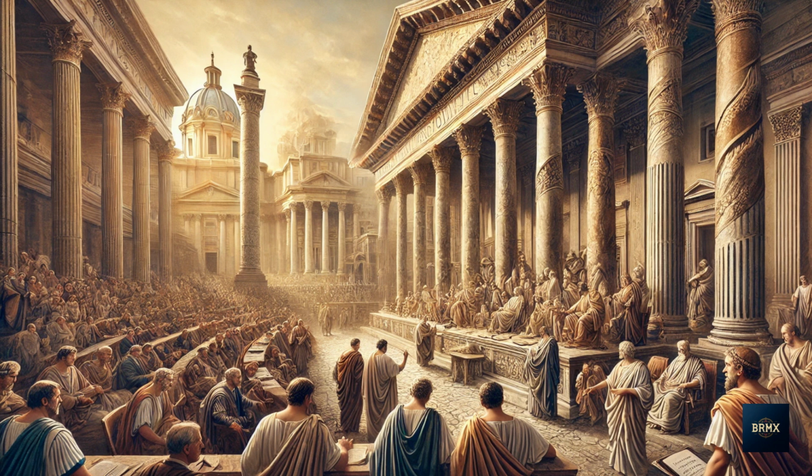Despite its achievements, the Roman Republic was not without conflicts. Tensions between patricians and plebeians, civil wars, and the ambitions of figures like Julius Caesar gradually undermined the system. In 27 before Christ, the Republic gave way to the Empire, with Augustus as its first emperor, marking the end of this iconic era.